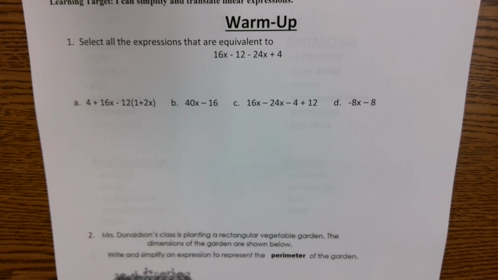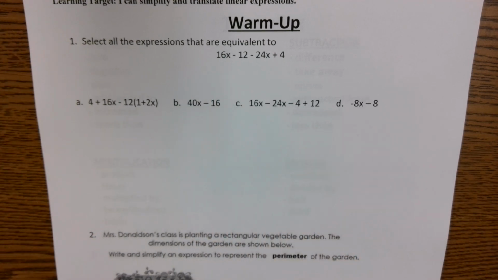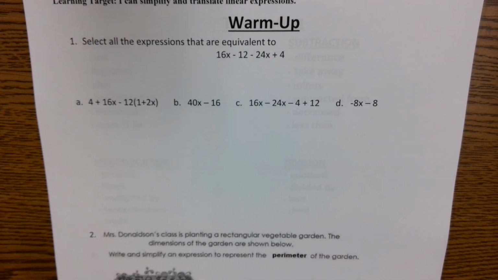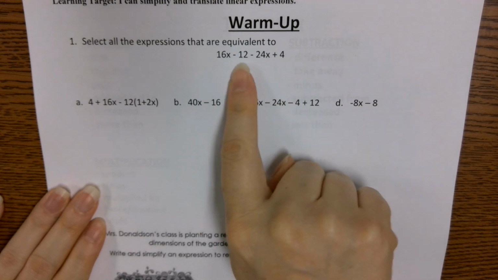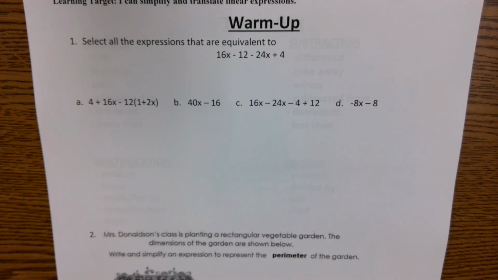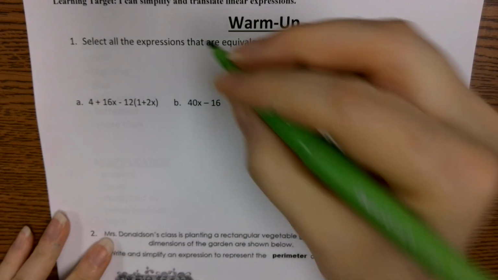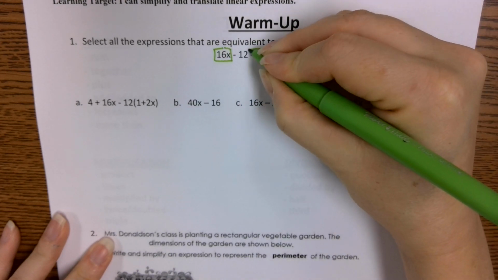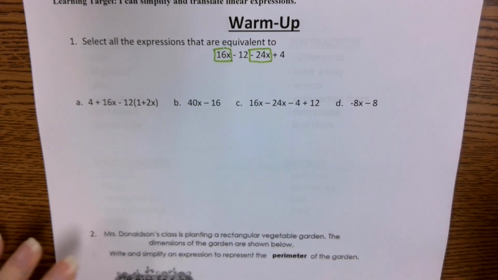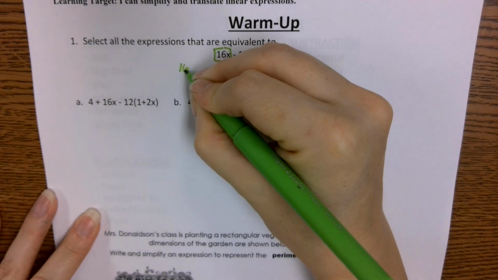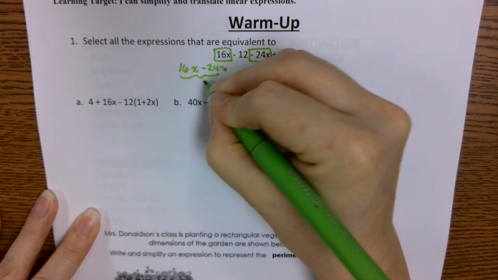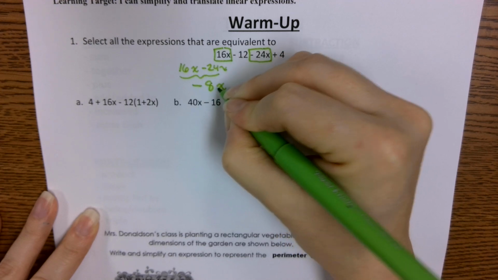Okay, so what we're doing here is identifying all the different expressions that are equivalent to the following expression. The first thing you need to do is put this one in simplified form by combining any like terms. We've got like terms with our variables: 16x and a negative 24x. So we can combine those together. 16x minus the 24x is going to come out to a negative 8x.